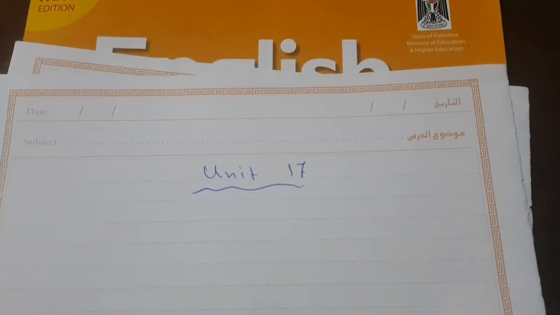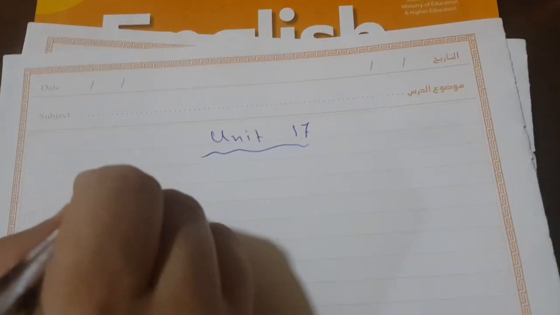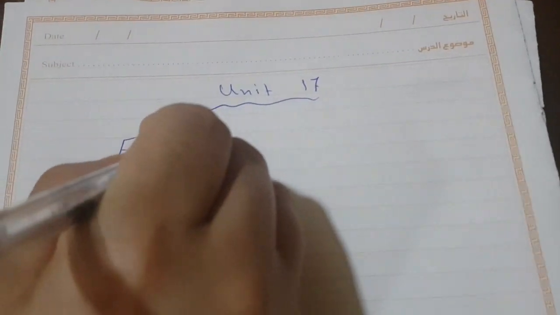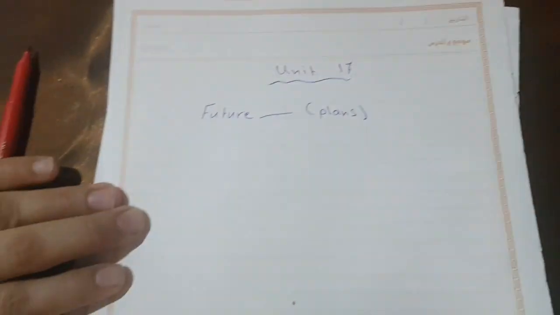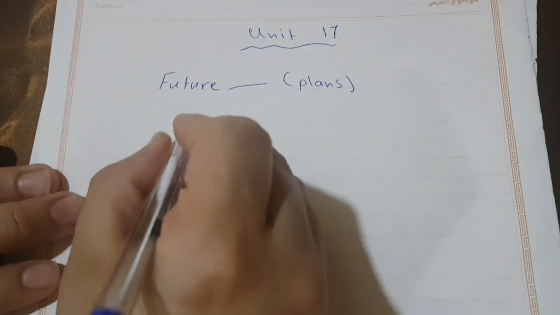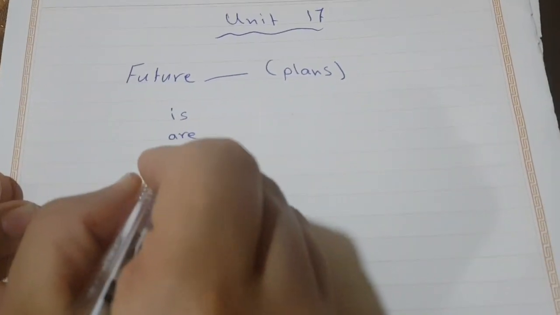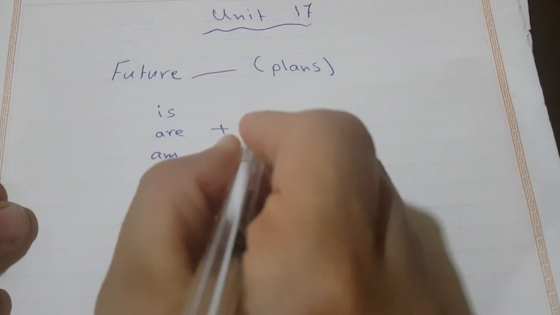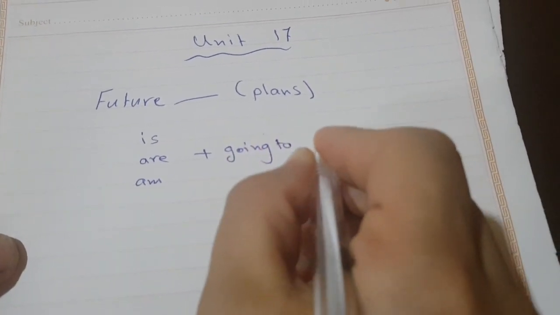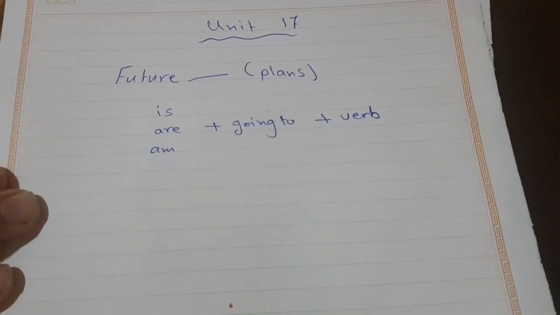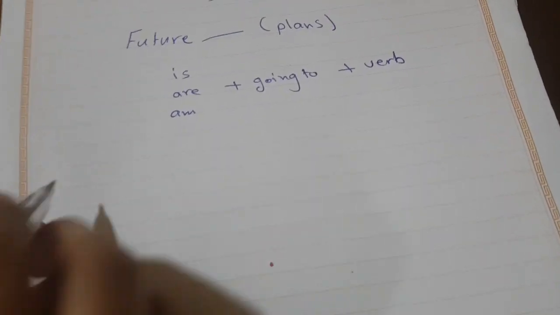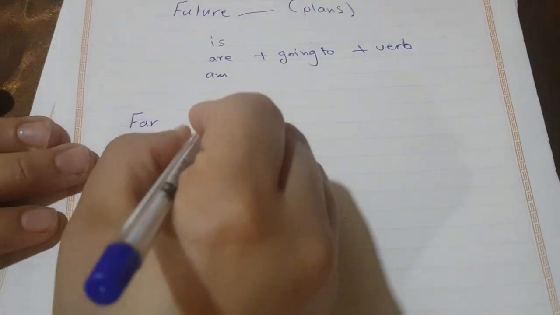Now, the last unit in your book is Unit 17. If you remember, in Unit 15, we talked about future. You remember? But it was about plans in the future. And to make plans, we use is, are, am, plus going to, plus infinitive verb. But here in Unit 17, we're going to talk about far future.